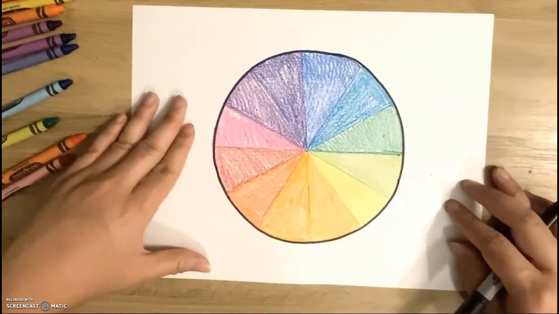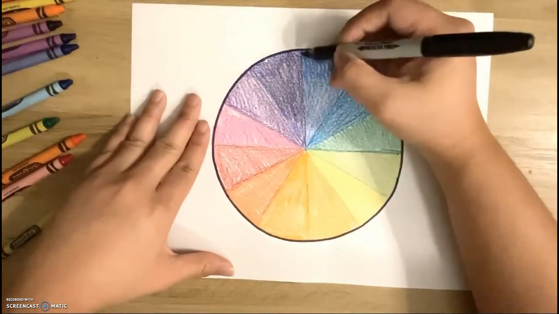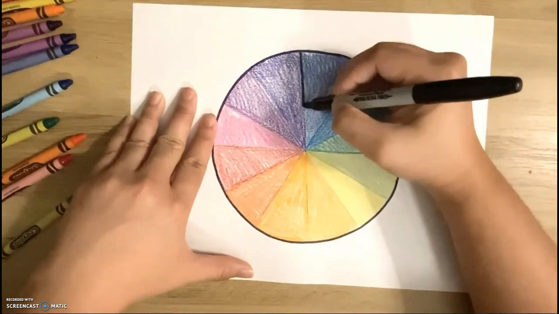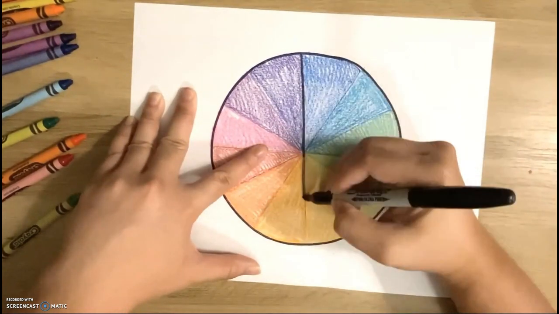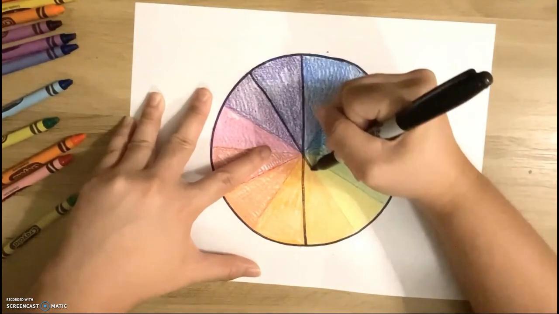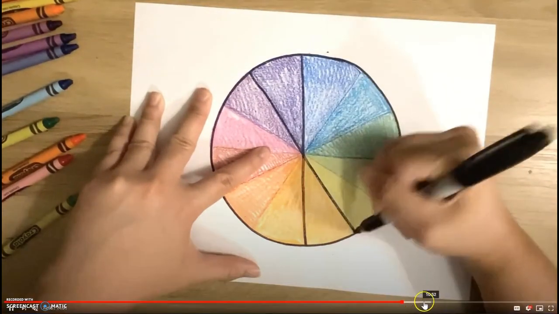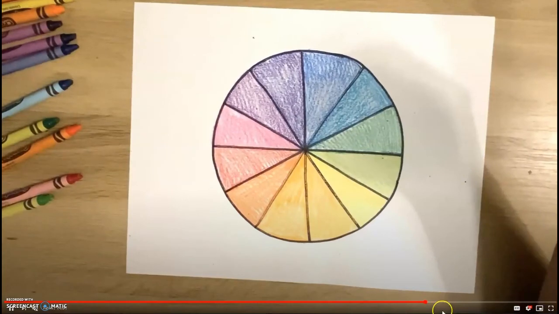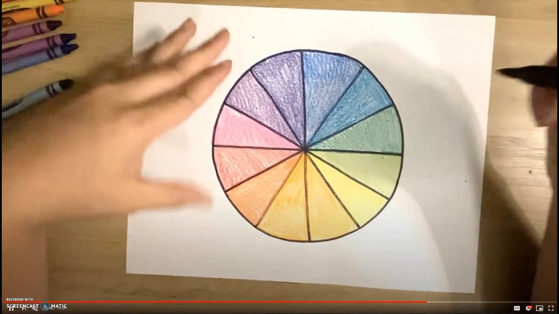After that, I'm going to go along each of the lines on the inside and draw those out on top of the crayons with this black Sharpie. And I'm going to go all the way around again. I'm going to fast forward so you can see when I completed that.